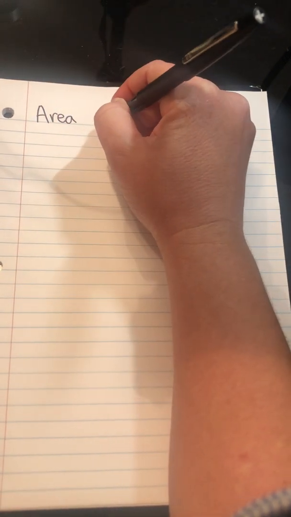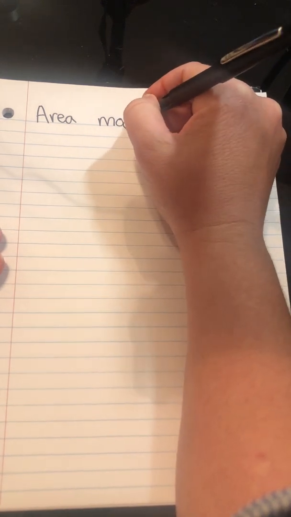All right, so last week we did partial product for multiplication, for 2 by 1 multiplication and 3 by 1 multiplication. Today we're going to do area model. So area model. Model of multiplication.